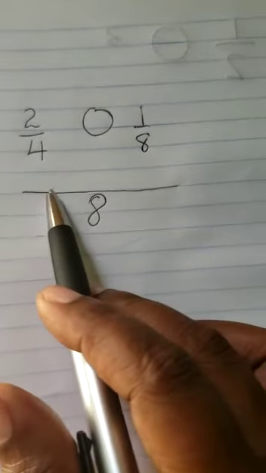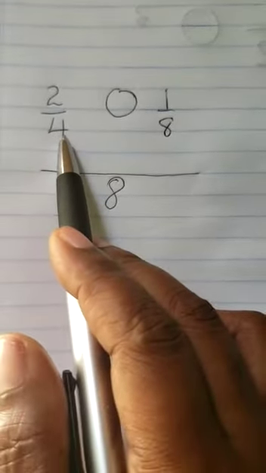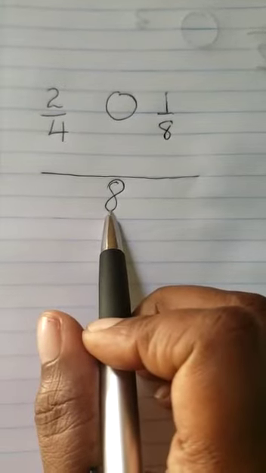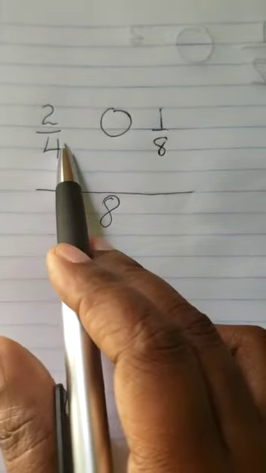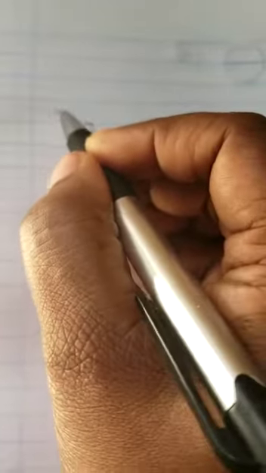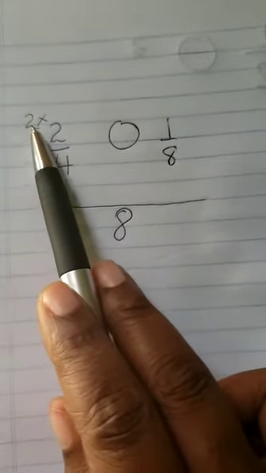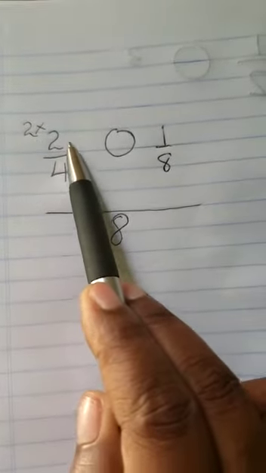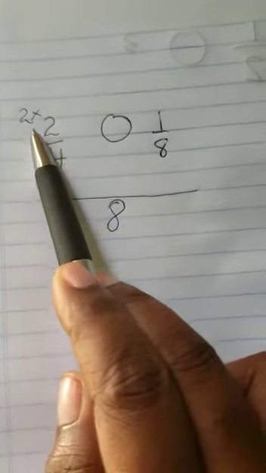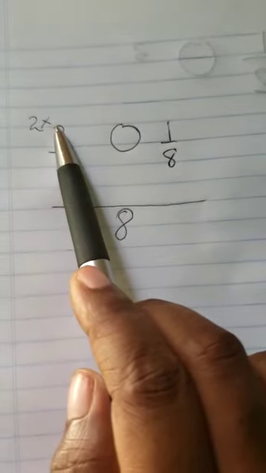So we now have 8. Remember, this line means that you are to divide. And our next step now is to divide this denominator by this 8. So 4 into 8 goes 2 times. I will write that 2 beside the numerator because I am working with the 2 over 4. So this is where I should write my 2 above this numerator right here. Not at the bottom, but at the top.